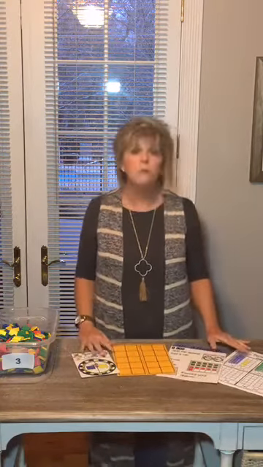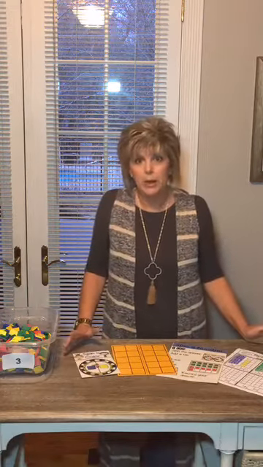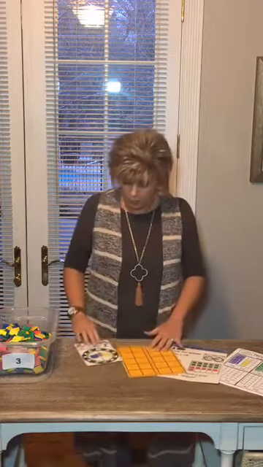Now you might be thinking, well, graphing isn't a standard in kindergarten. Well, comparing is a standard. A graph is a tool that we use to teach comparing. So when you are using graphing, put down your comparing standards if you're kindergarten. If you're first grade, you have a graphing standard, so that's going to work great for you.